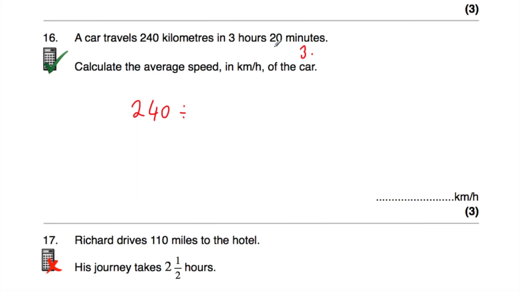Now again, that's another one that can be quite useful to learn, because 20 minutes is a third of an hour, because it's a third of a whole hour. And a third as a decimal number would be 0.33333, and so on. It's 0.3 recurring. So it can be quite useful to know that 20 minutes is a third, which is 0.33333, and so on. Or you could take the number of minutes, which is 20, and just divide it by 60, how many minutes are in 1 hour, and you get that's equal to 0.333, and so on.